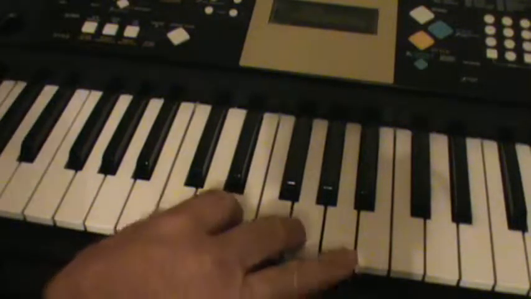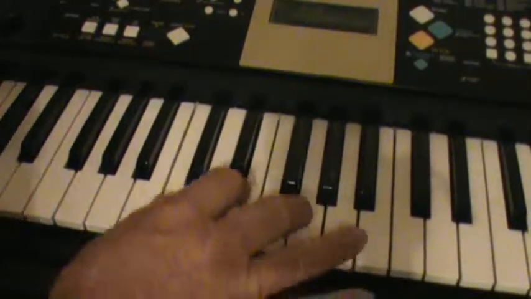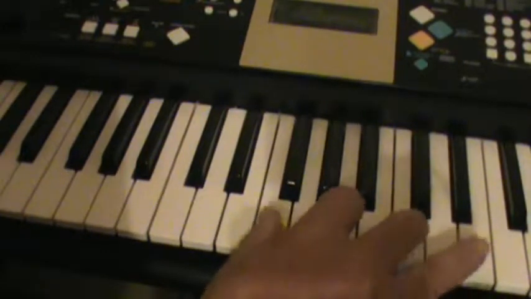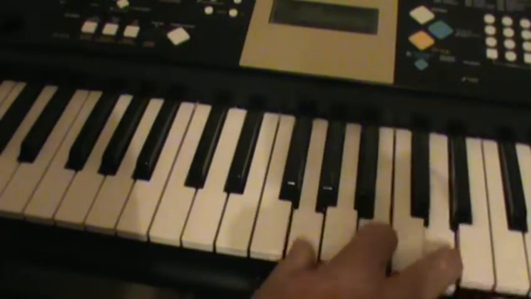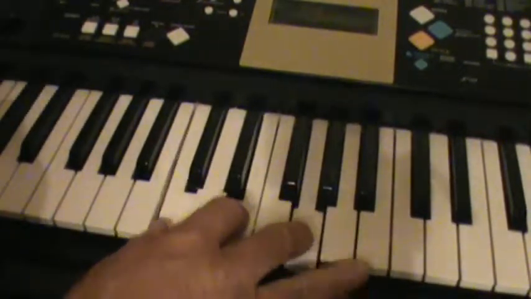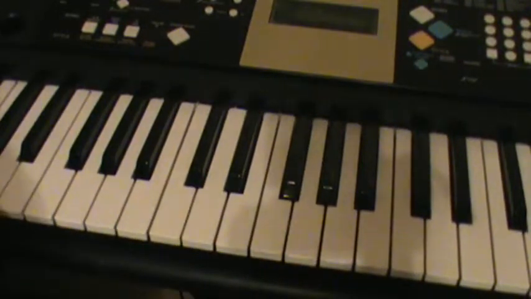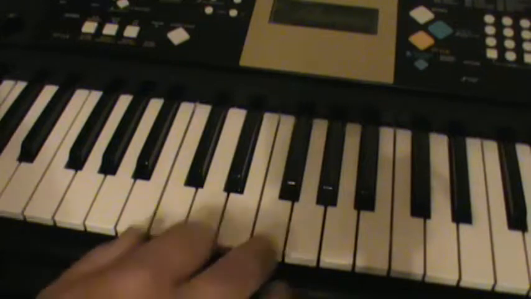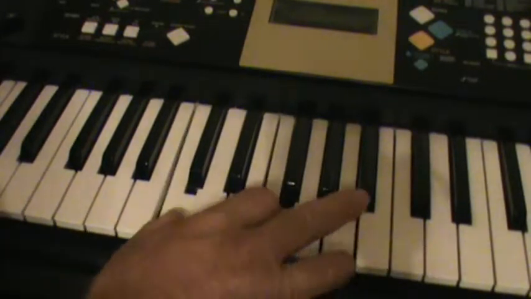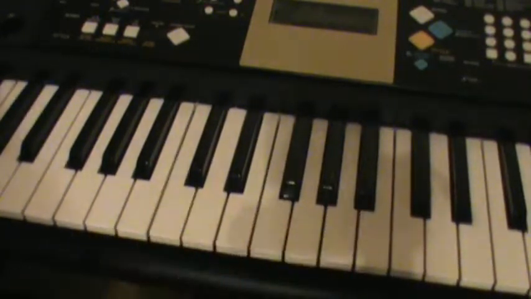That's why your simple 1, 2, 3, 4 country song can get kind of boring because you've heard it all before and there's no surprises in there. Where if you throw in a surprise, you feel it better.